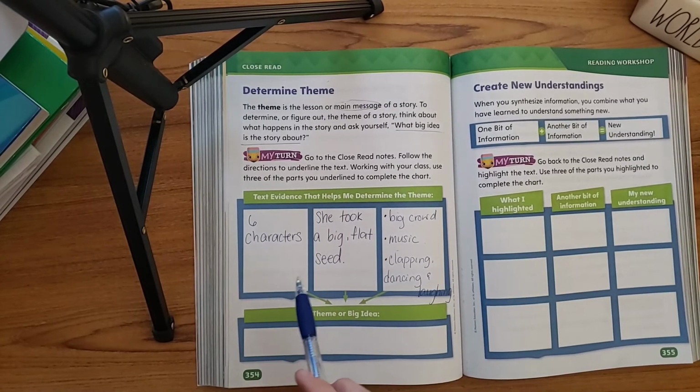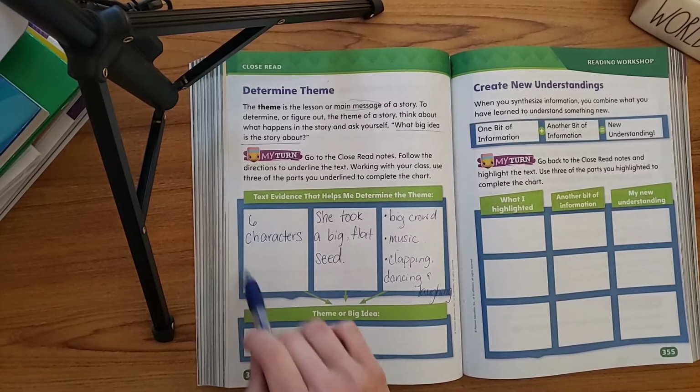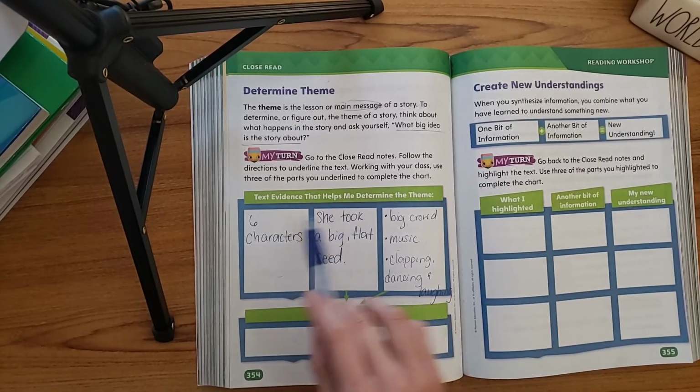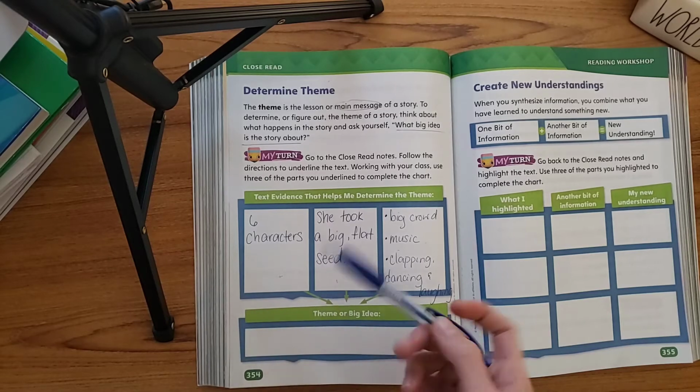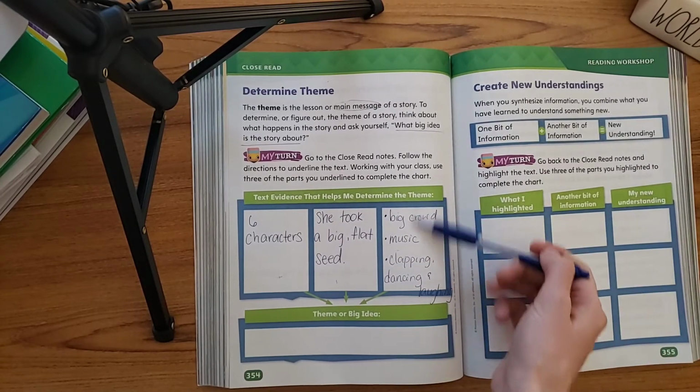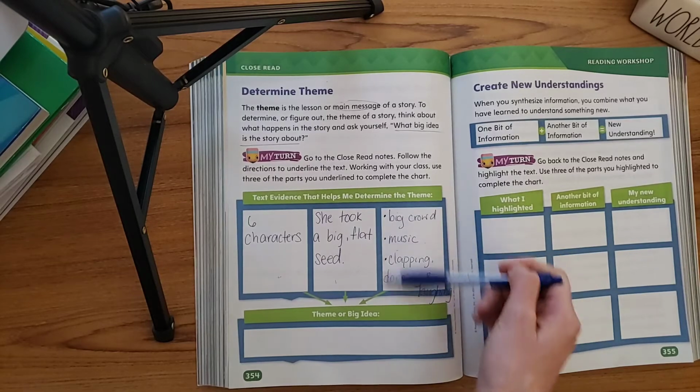So if we think about these things, we're talking about the community and we're talking about Marisol, and all together, what did they do? What was the story about? It was about the community creating a garden of happiness. And then when they were done, they celebrated with the evidence that we found from right here.